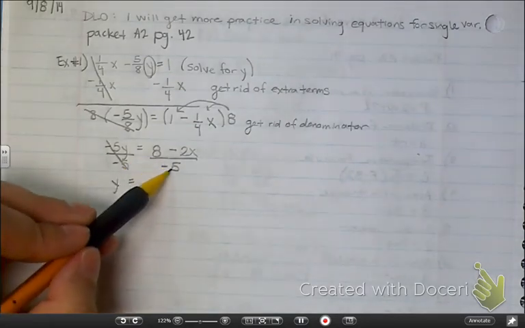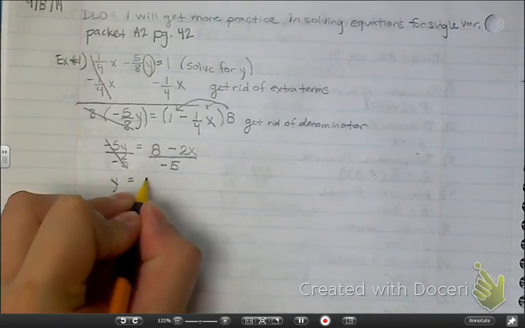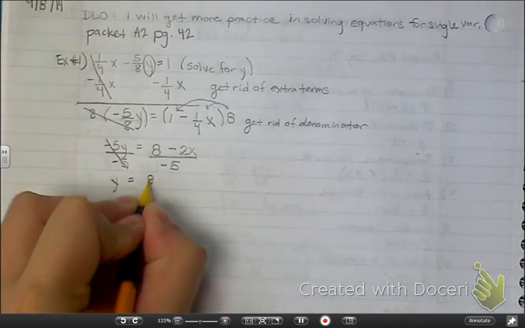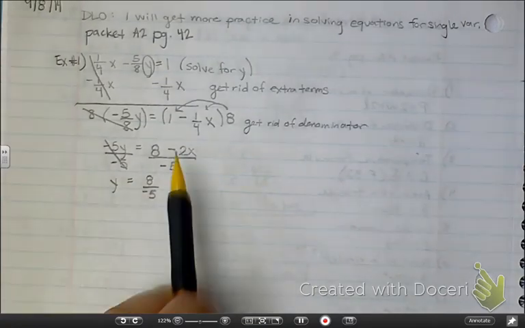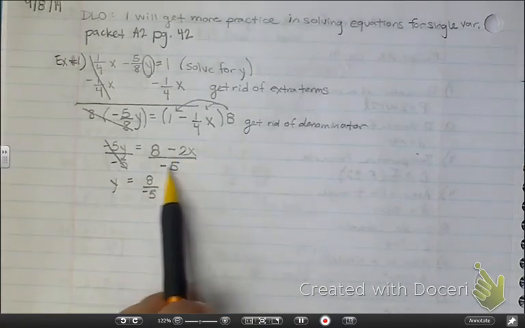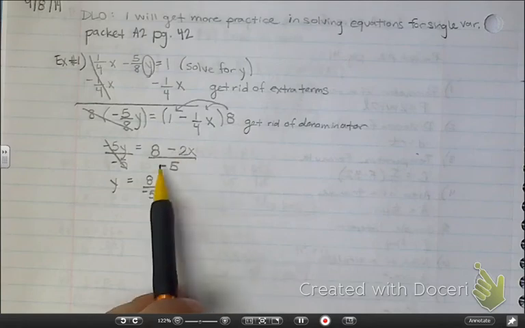So 8 divided by negative 5, well, that doesn't go in evenly, so let's just leave it exactly like that. 8 divided by negative 5. That's okay to leave it like that. Negative 2x divided by negative 5. Again, the 2 and the 5 aren't going to simplify at all. Their negatives will simplify because a negative divided by a negative is a positive.